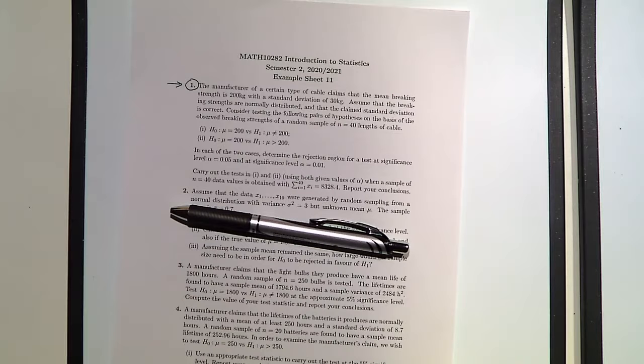It should be like minus z 1 minus alpha by 2 here and plus z 1 minus alpha by 2.